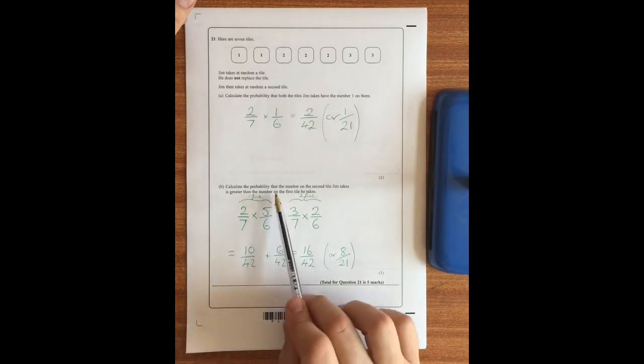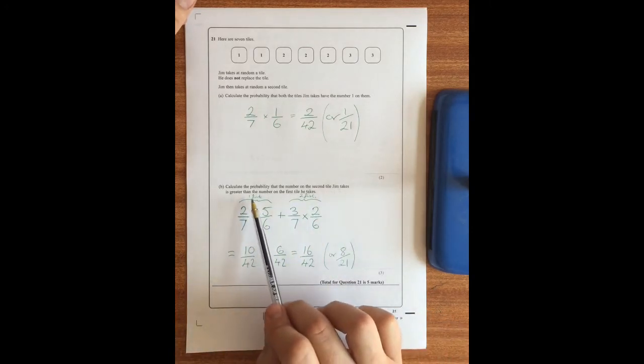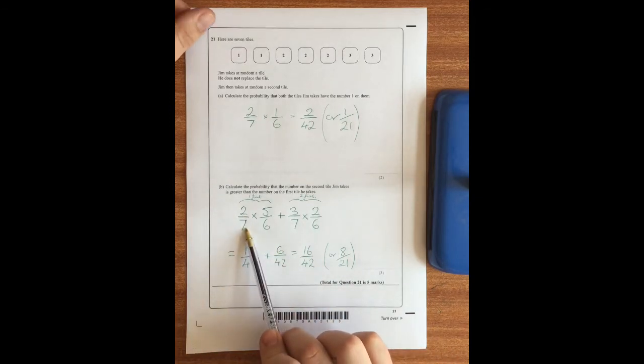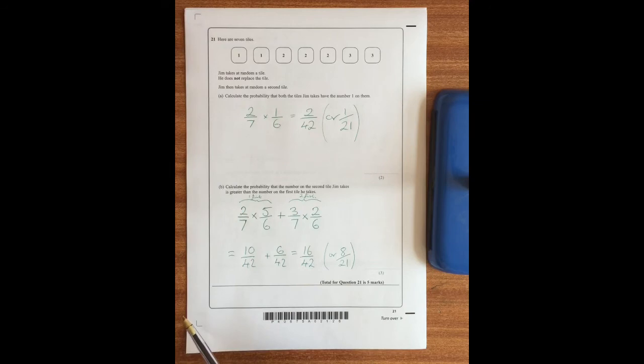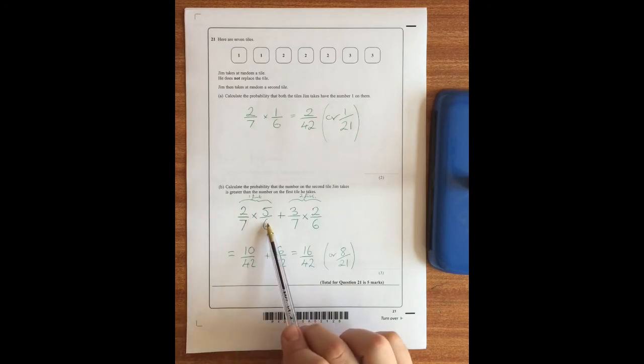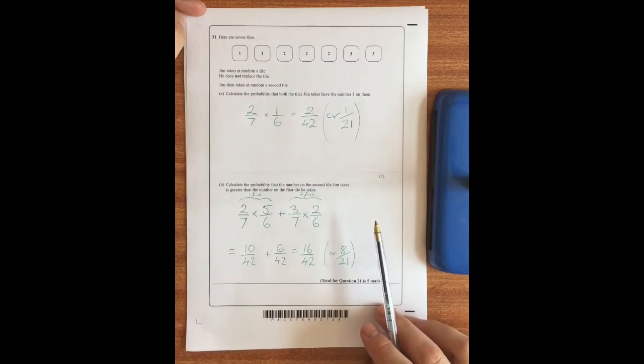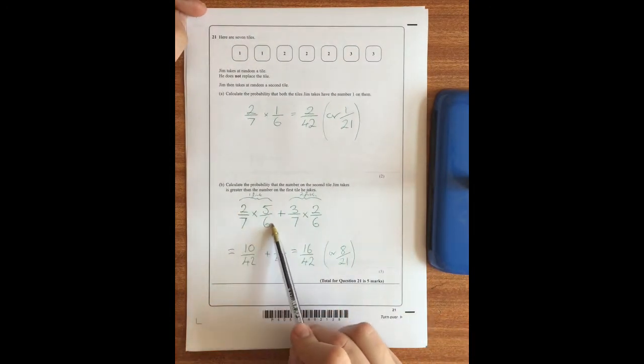Part B, calculate the probability that the number on the second tile Jim takes is greater than the number on the first tile. Well, the ways of doing this is if the first tile is a 1, the probability will be 2/7. And then the second tile can either be a 2 or a 3, of which there will be 5 tiles out of 6 altogether. So this is the first way of doing it.